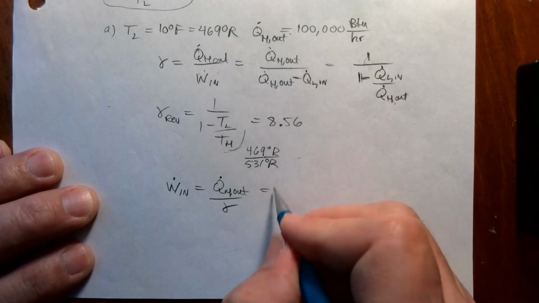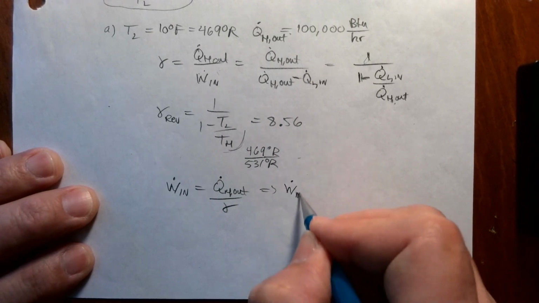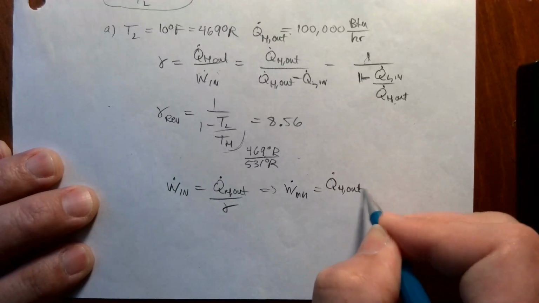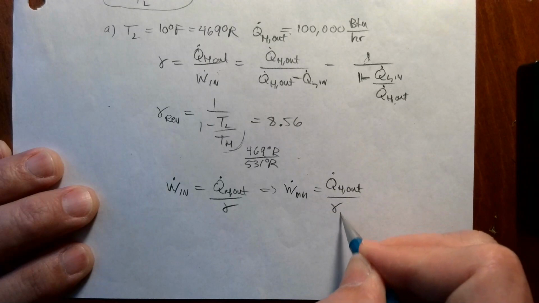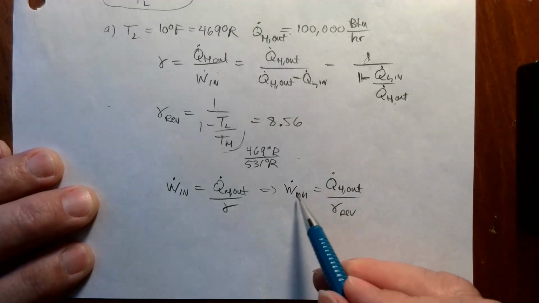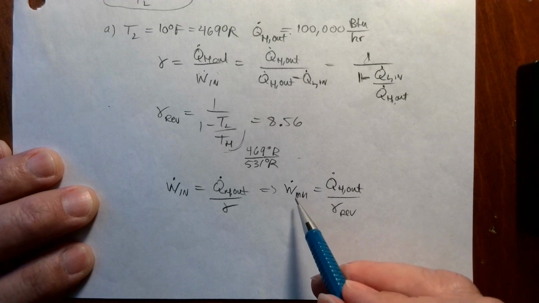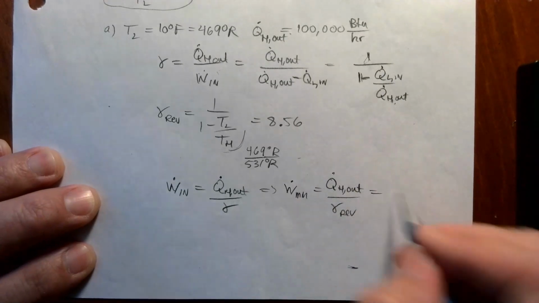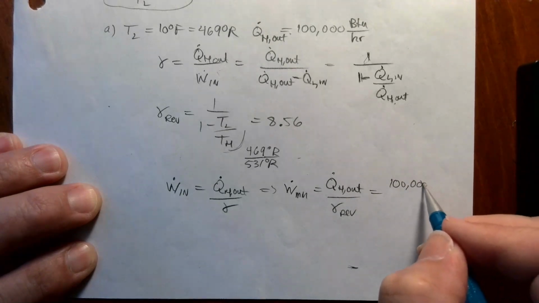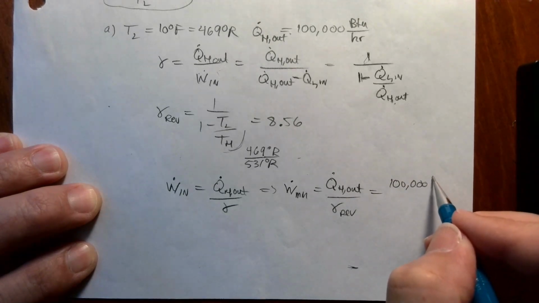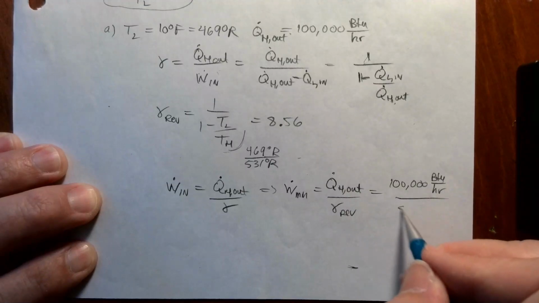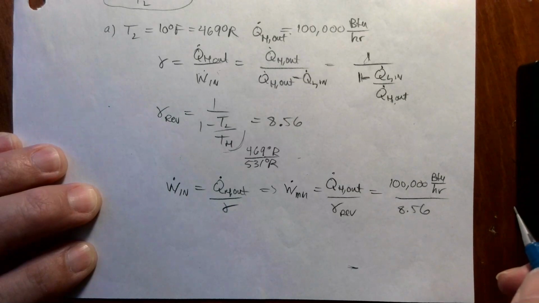So the minimal, this would imply that W dot, let's call it minimal, would be equal to Q dot H out divided by gamma reversible, or the maximum value of gamma would give us the minimum value of work over here. Okay, so we can substitute, what do we have, 100,000 BTUs per hour divided by our 8.56.